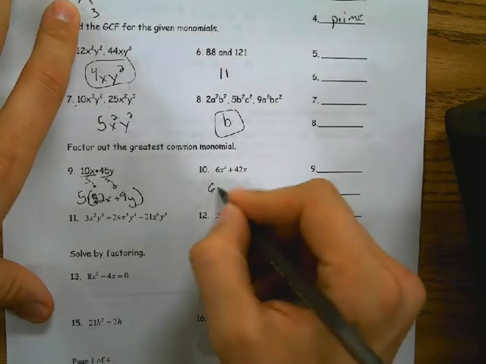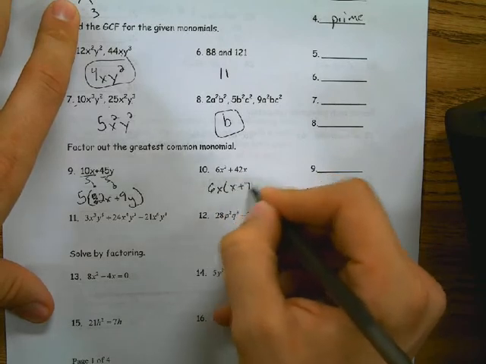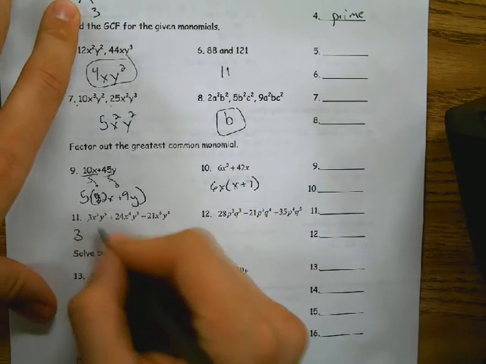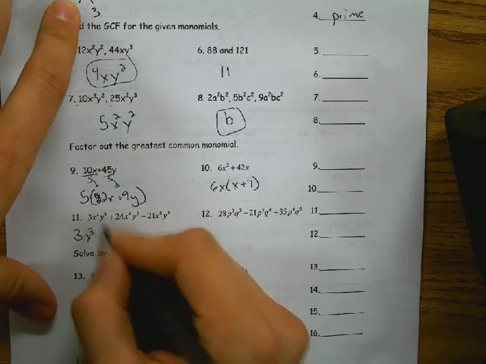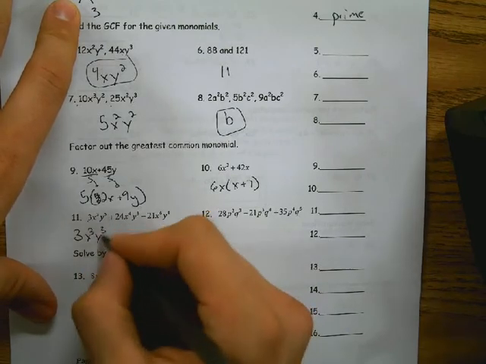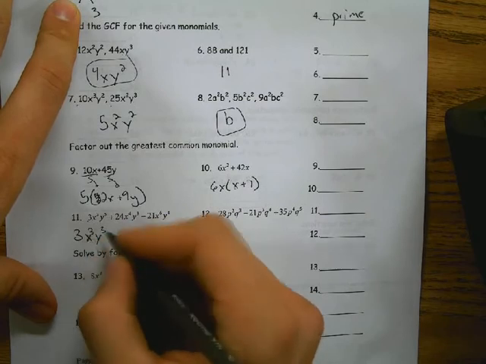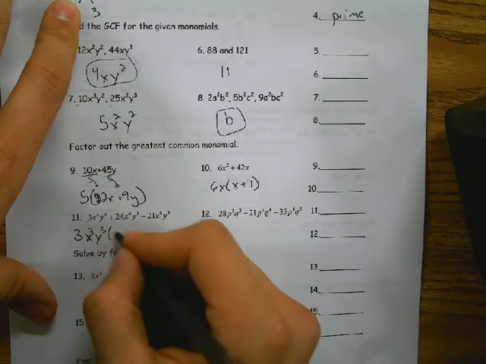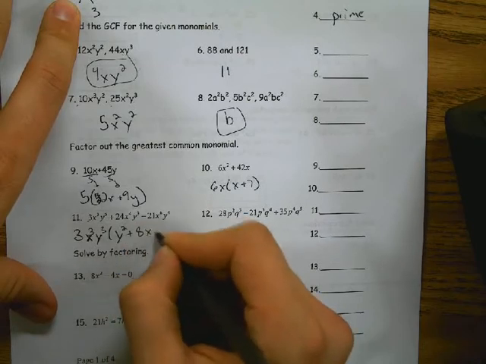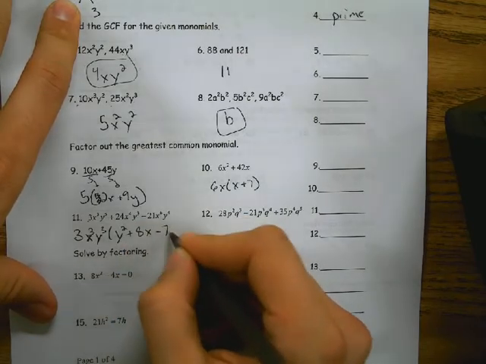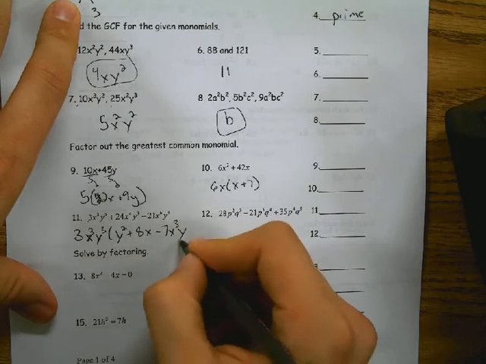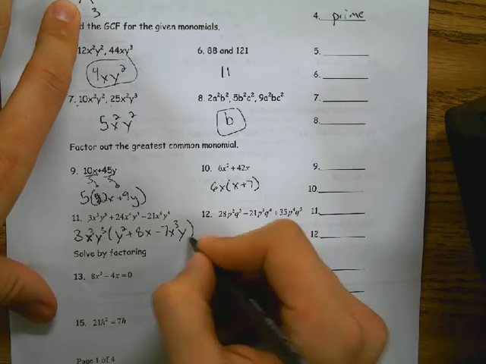Number 10, I can factor out a 6x. That leaves me x plus 7. Number 11, I can factor out a 3, an x cubed, and a y cubed. Those are the smallest exponential values of those variables. And from there, you just say what's left. Y squared is left here. 8x is there. And minus 7x cubed y. And that's going to be it.